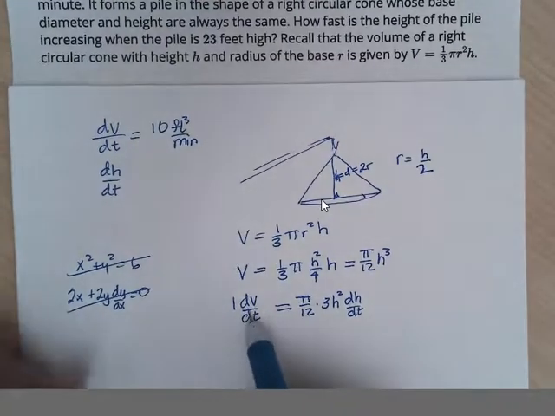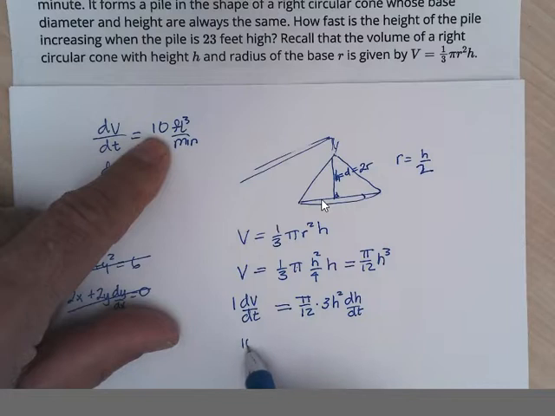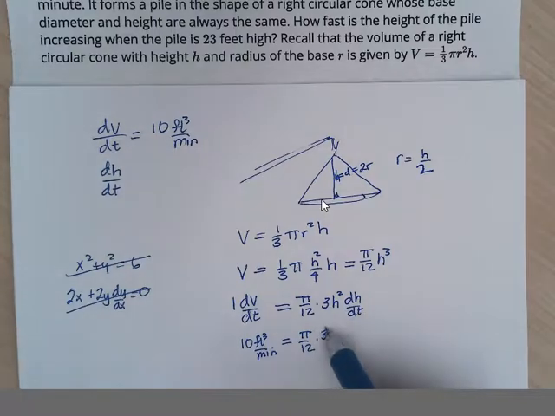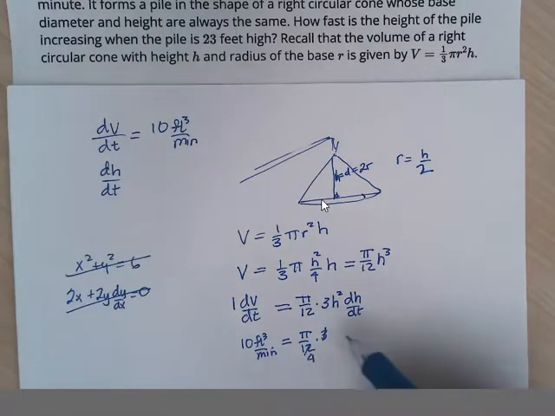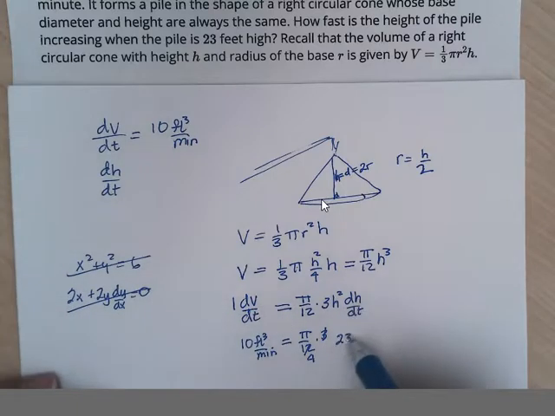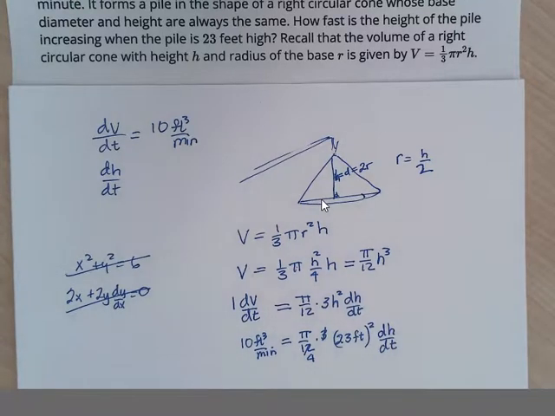So now the volume is changing by 10 feet cubed per minute, and we have equals pi over 12 times 3, which reduces the 12 to a 4, times h, which they said is 23 feet high, and we're going to square that, times dh/dt.